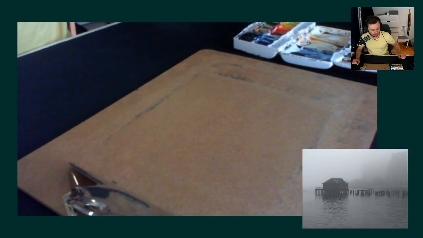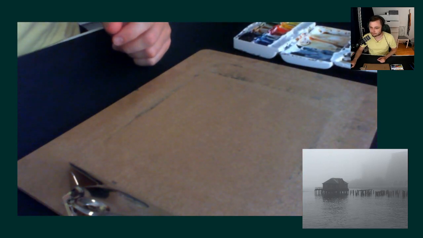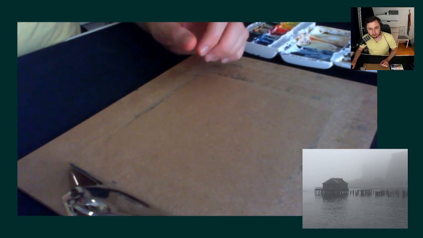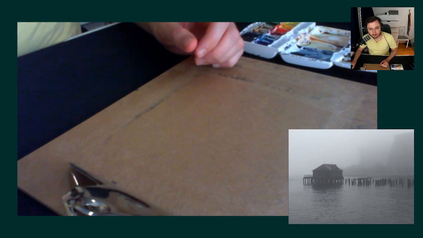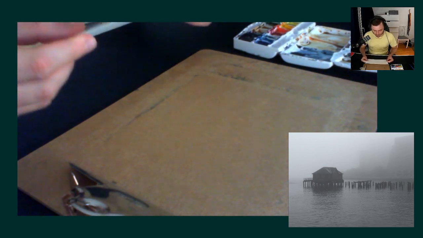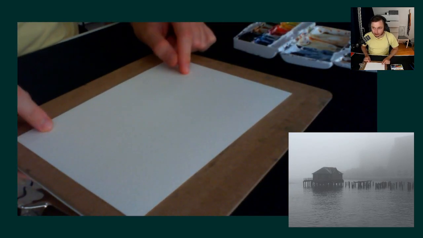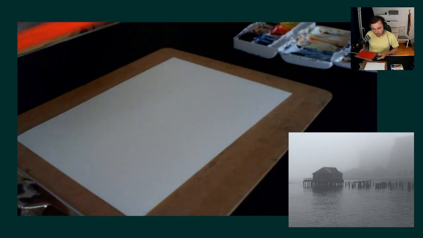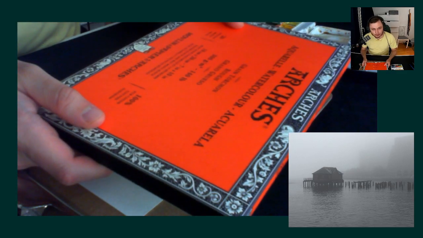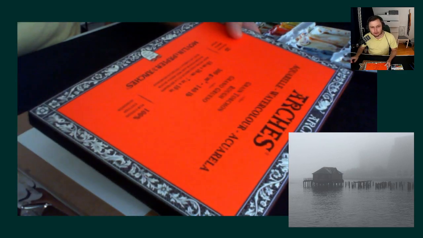So here's the plan. To make this image, I can make it a bit larger, maybe there. I'm going to do it twice. First on this bad paper, then on this good paper.